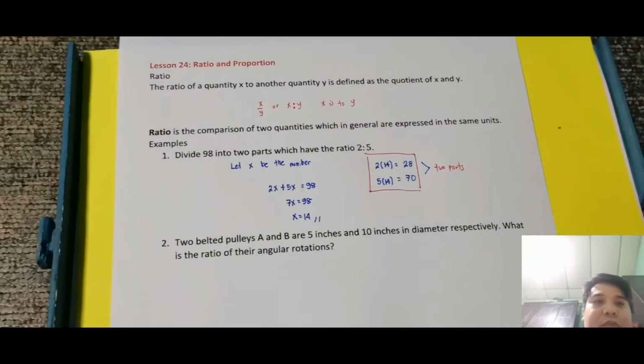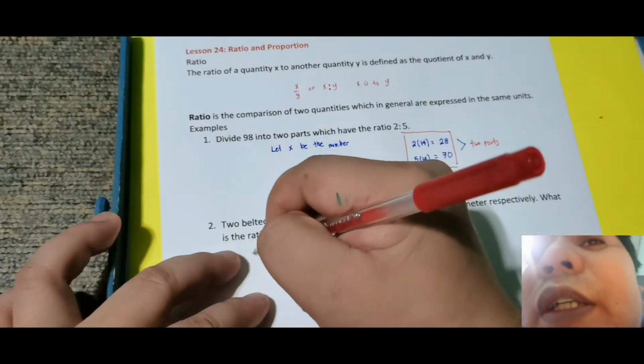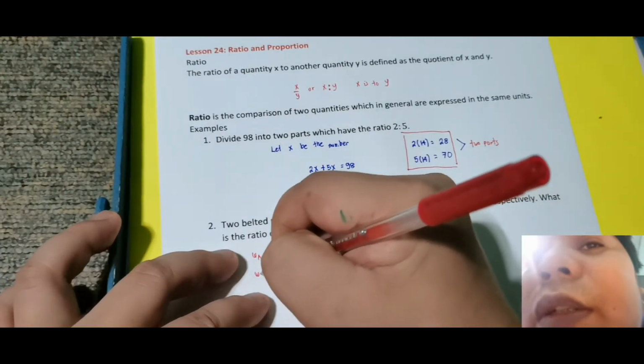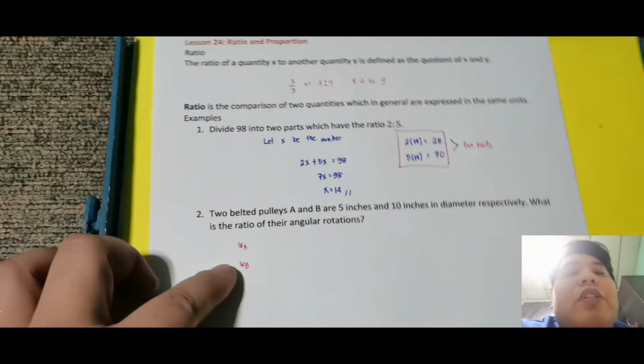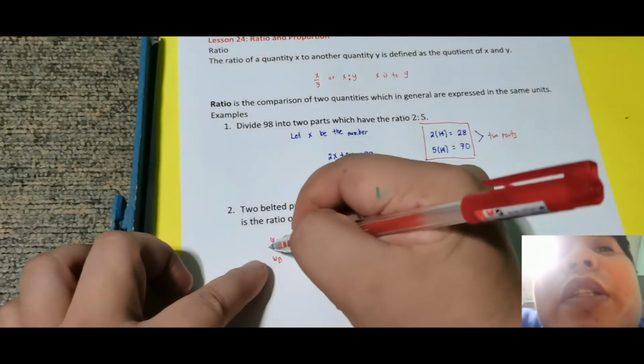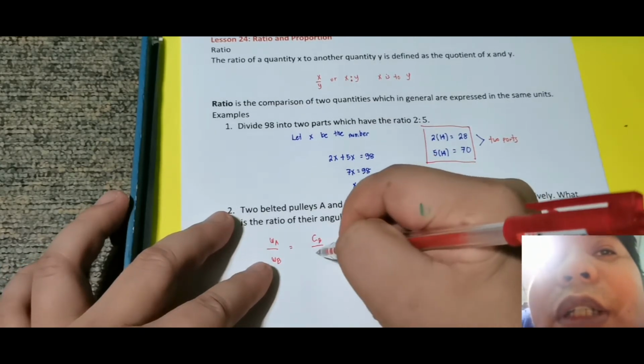Check ko yung ating value. Okay, so sabi, what is the ratio? So yung diameter daw is 10 and 5. So yung angular rotation, naalala nyo, ang angular rotation natin is omega. So let's say yung omega sub A, then yung omega sub B. Ang gagawin natin, yung angular rotation ng A over angular rotation ng B, ito yung ratio nila, equal sa circumference ng B over circumference ng A.